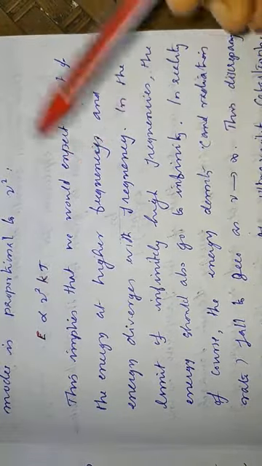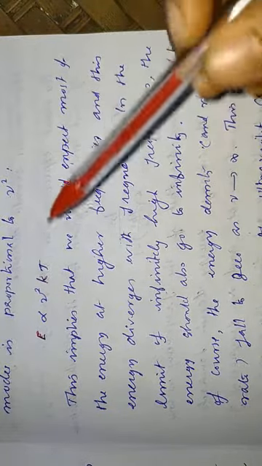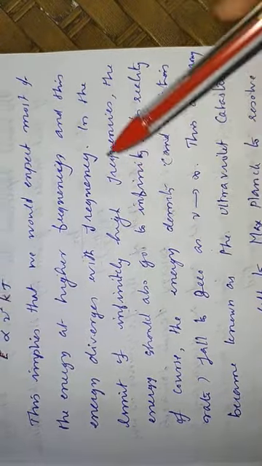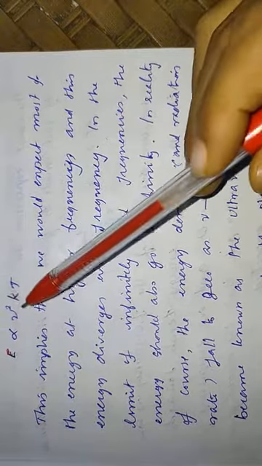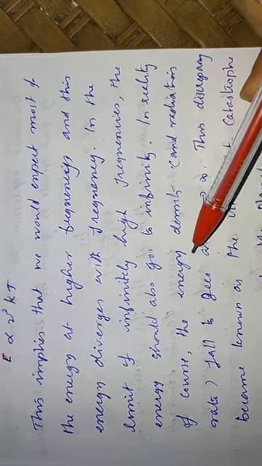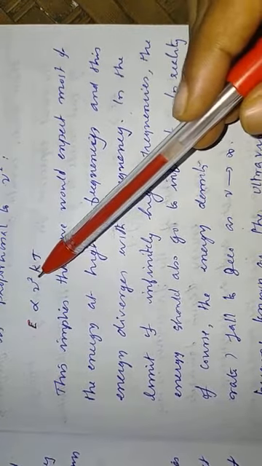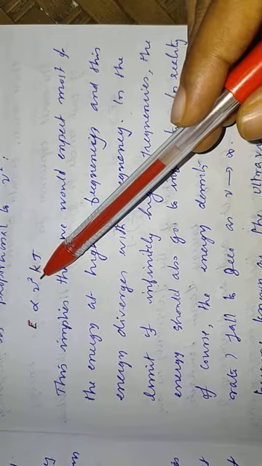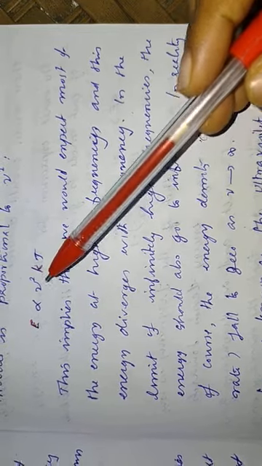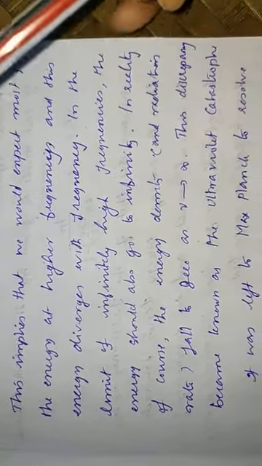So when the frequency becomes larger and larger, the energy diverges. In the limit of infinitely high frequencies, the energy should also go to infinity. So according to this equation, when the frequency goes to infinity, the energy should also go to infinity.